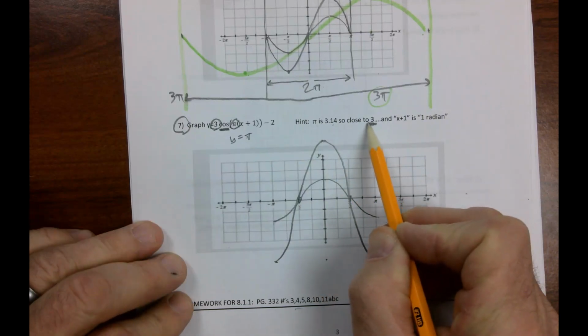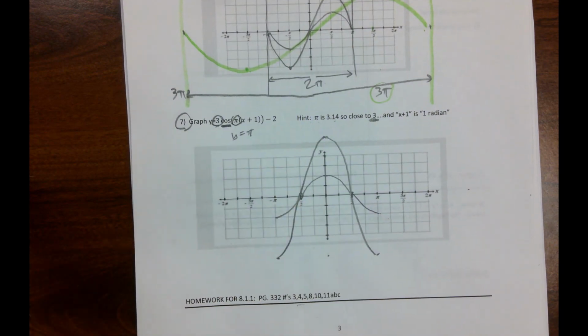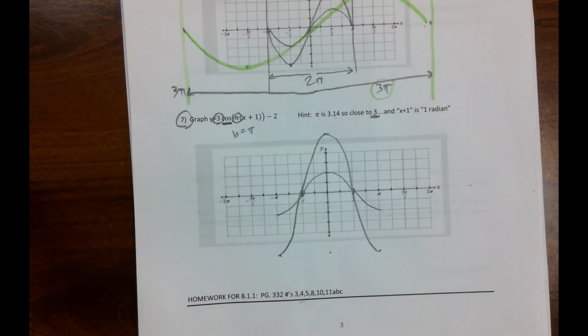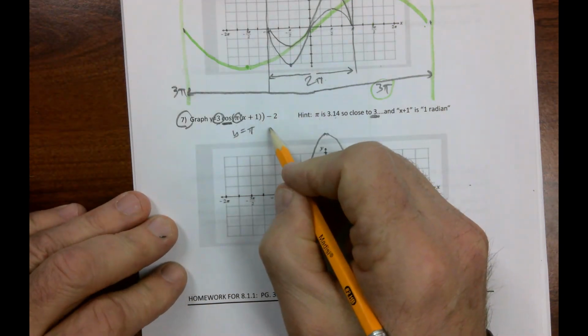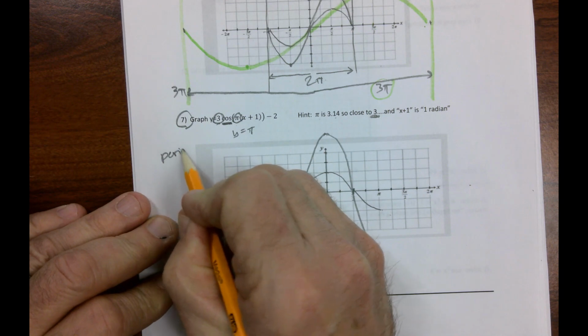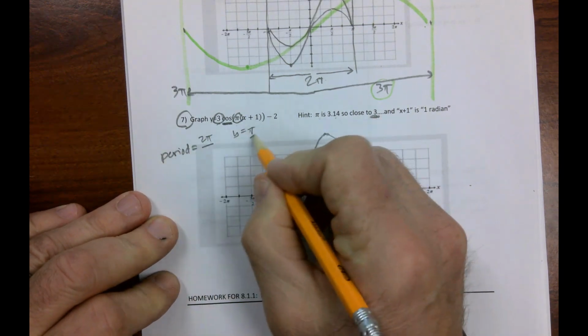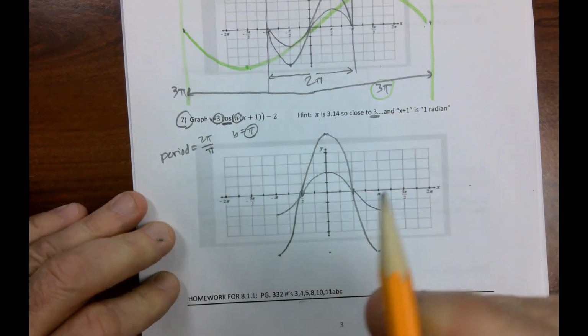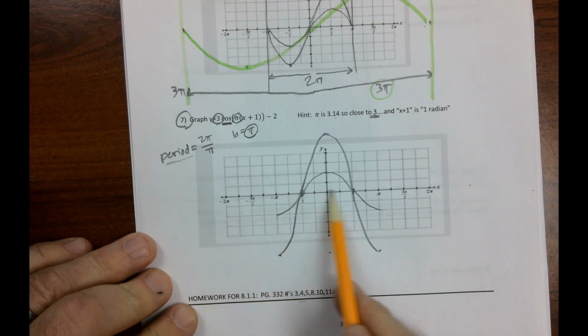So if b is pi, and we stick with the program and use our formula, we know the period is 2 pi all over b, which is pi. Now, you guys got to listen. The period is always in terms of radians.